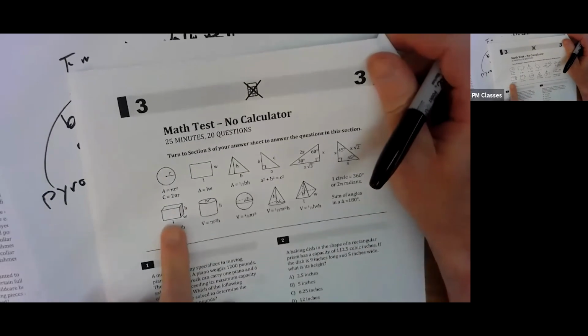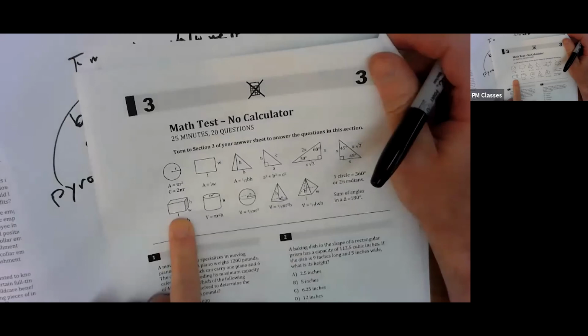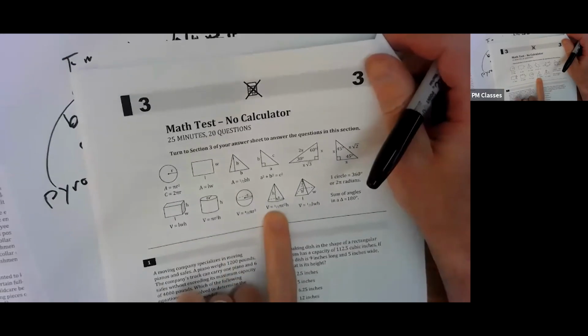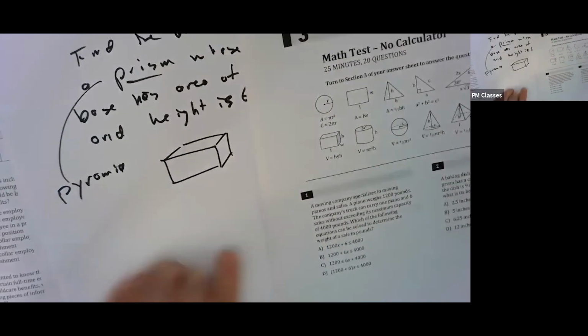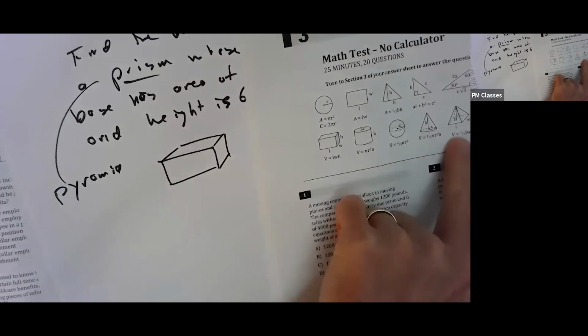But here's the deal. That is a prism. That's a rectangular prism. This is a pyramid. So what happens is people tend to want to do the 1/3, and that is the wrong answer. It's just a trick that the SAT always catches people on.